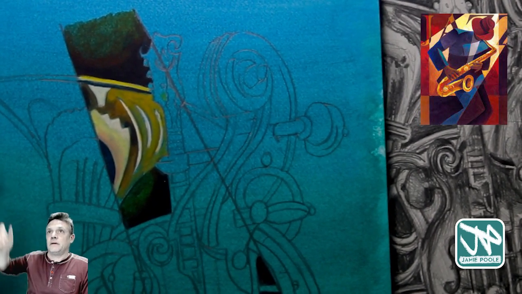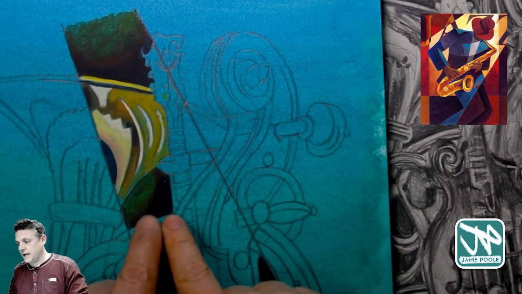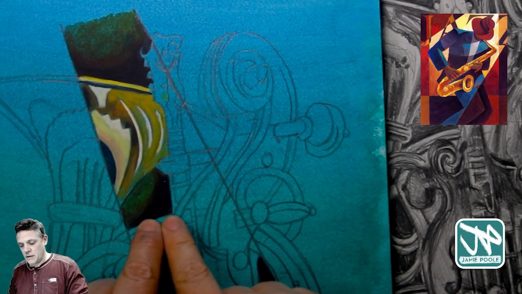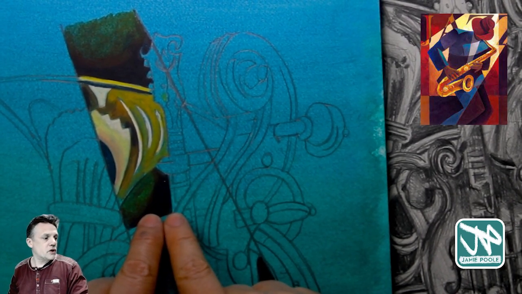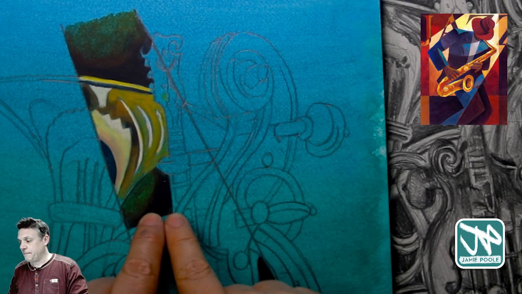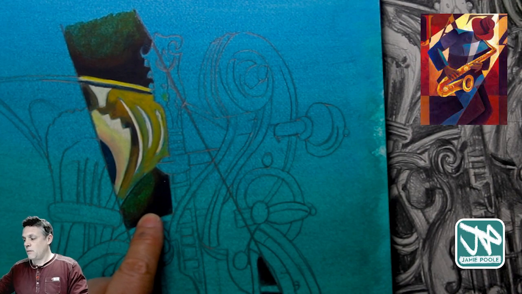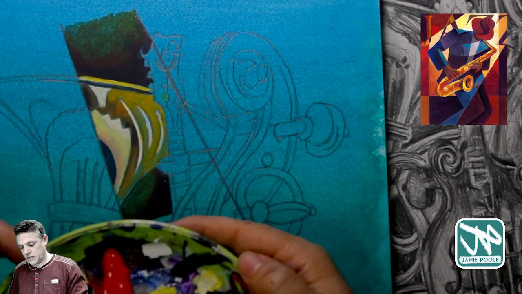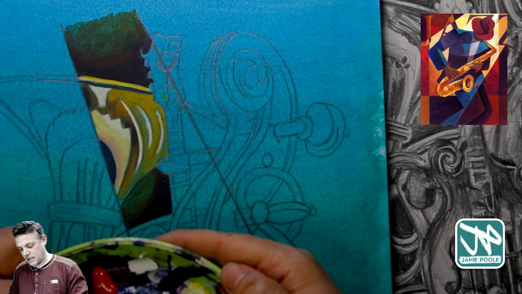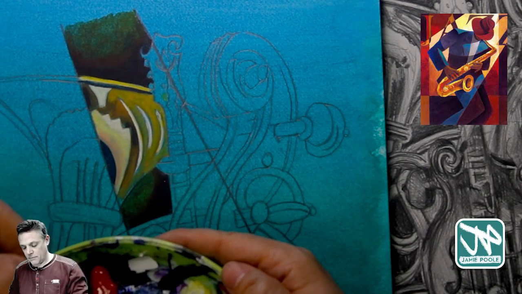There we go. So what I've got in here is a bit of brown, which was probably the burnt umber. I've also got some crimson, I think, red. I've got some cadmium yellow and white. So if I wanted the colour to be more opaque, I would add a little bit of titanium white.